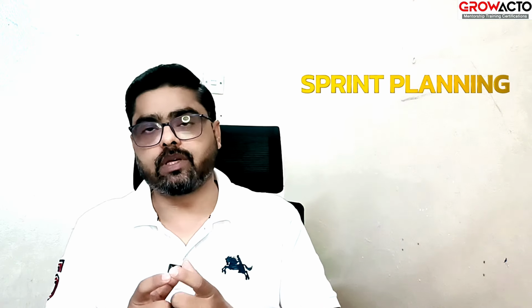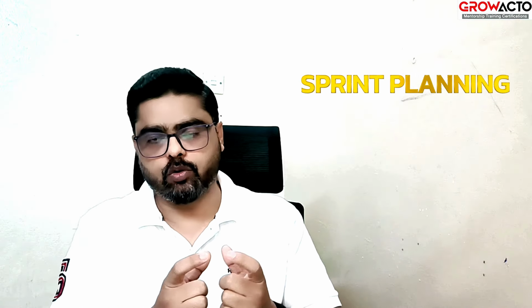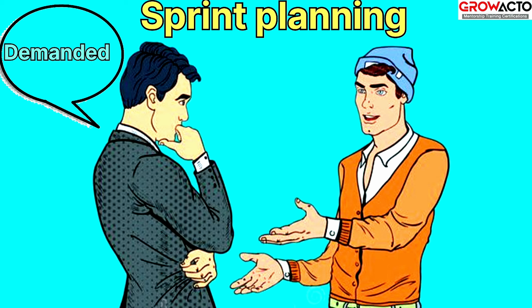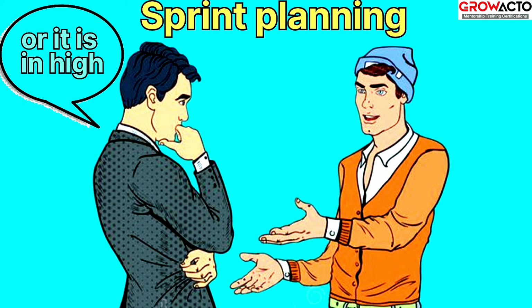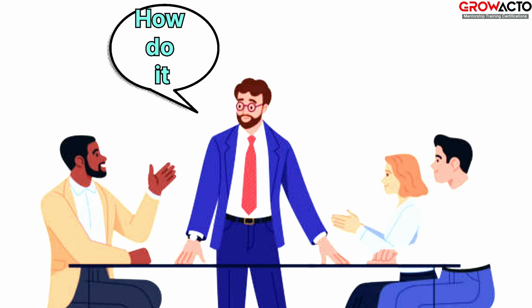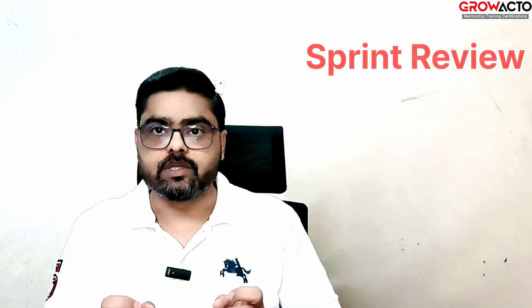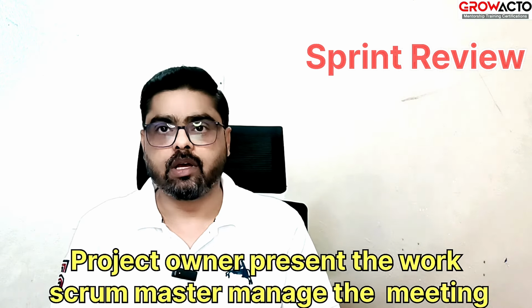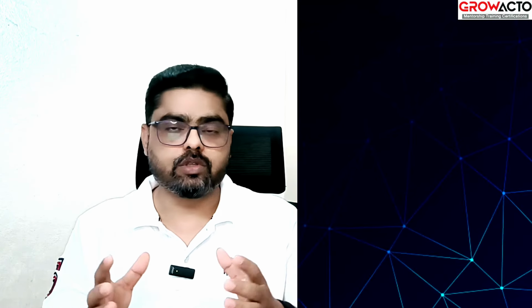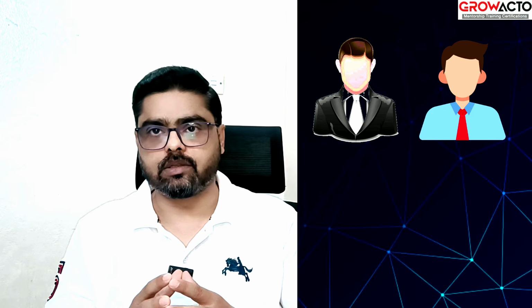silos. Both of them work together in sprint planning. The product owner says, hey, what's needed? Let's build this feature first because it is most demanded or high priority according to our client or customer. While the scrum master helps the team figure out how we will do it. Again, in the sprint review, the product owner presents the work while the scrum master manages the entire meeting.